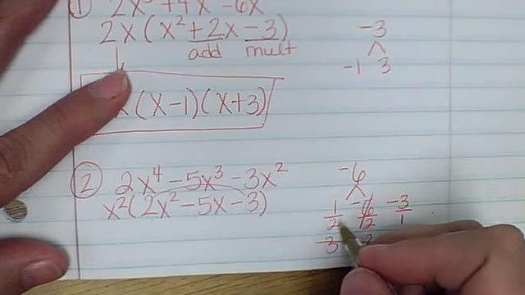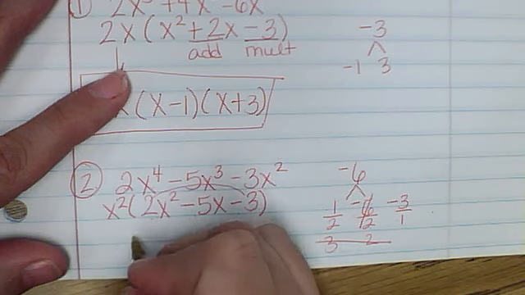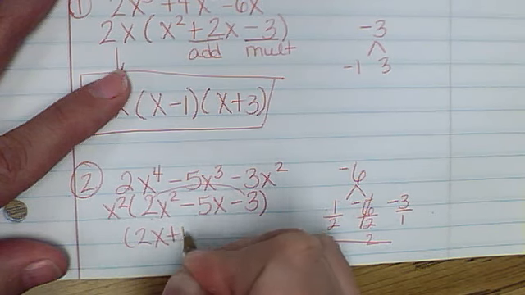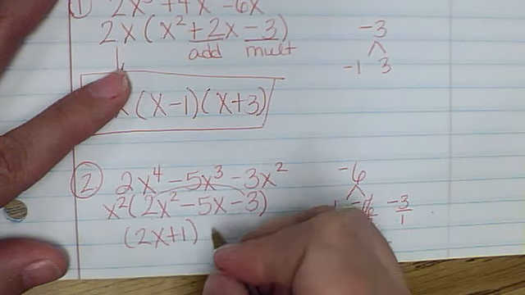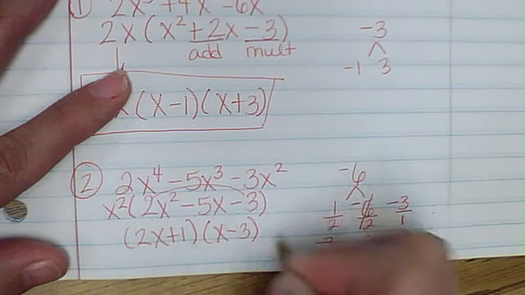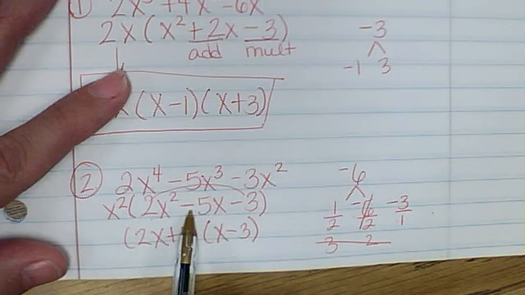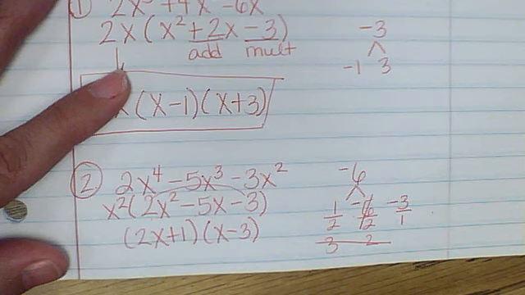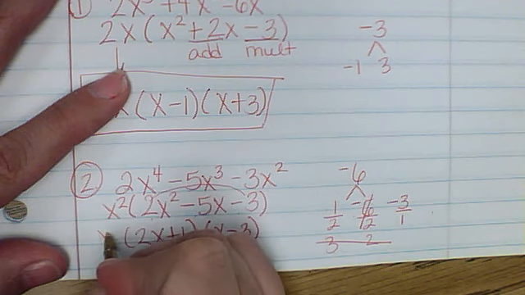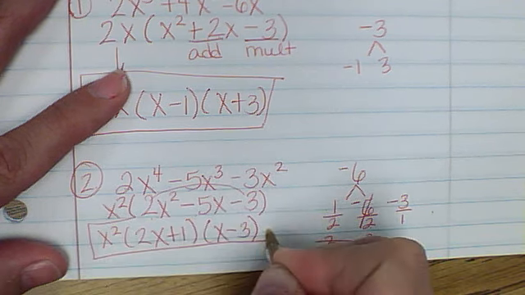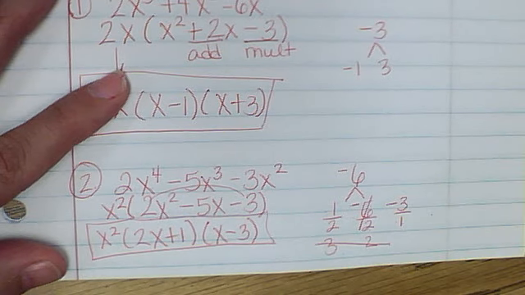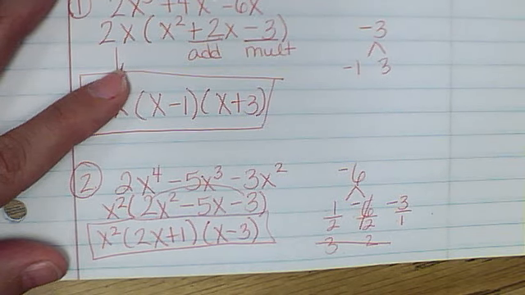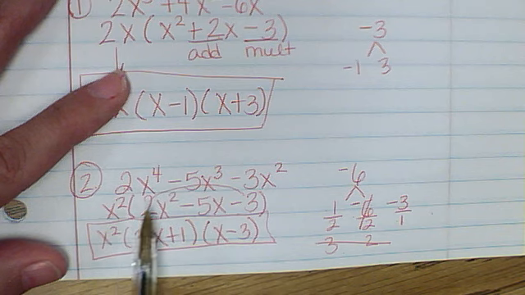And then we read from the bottom up. 1/2 is really 2x plus 1. -3 over 1 is really x minus 3. So 2x squared minus 5x minus 3 factors into 2x plus 1 and x minus 3. Now that's not my full answer because I forgot to bring down the x squared, so make sure you don't do that. So bring down the x squared and there's your answer. So we pulled out the GCF and then we factored what was left using My Father Drives a Red Mustang.